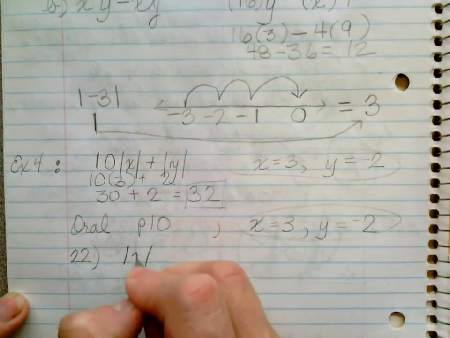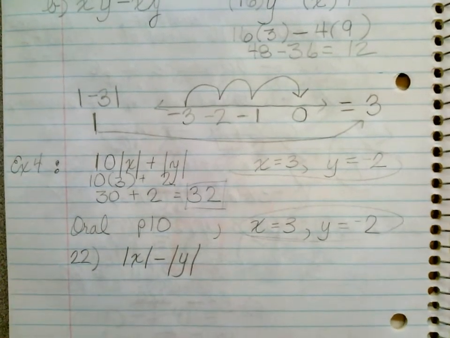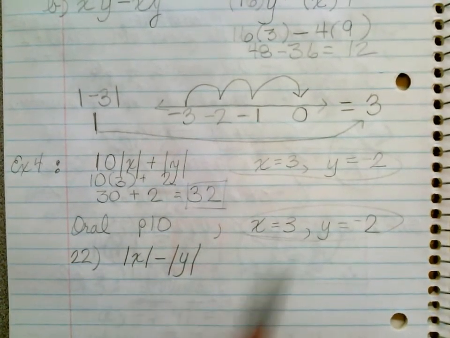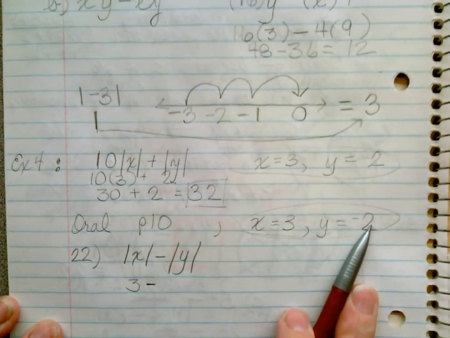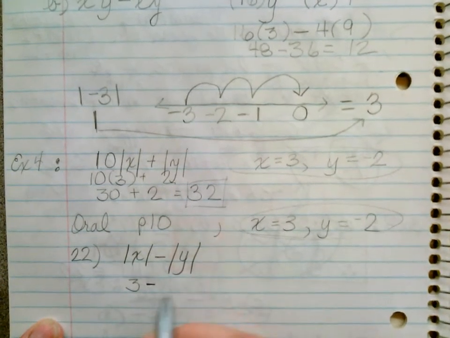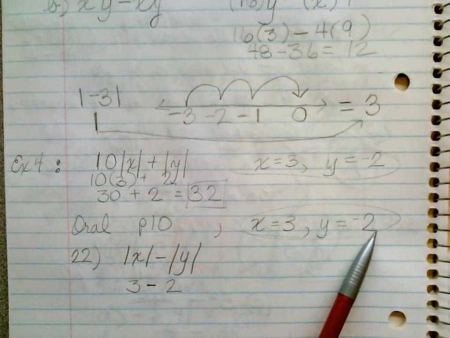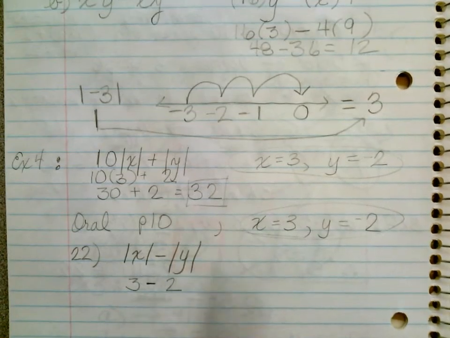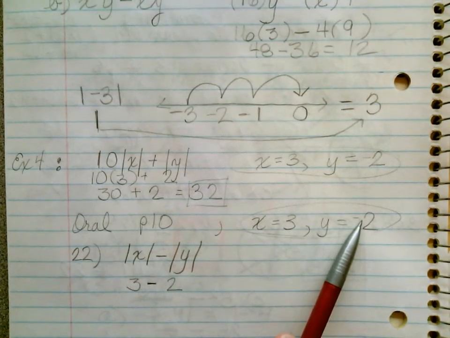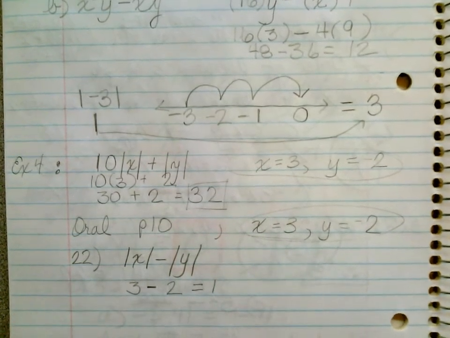The absolute value of x minus the absolute value of y. Okay, x is 3 minus the absolute value of -2 is 2. Make sure you don't accidentally keep this a negative because it's preceded by a negative. I know that might seem a little strange, but I've seen people accidentally say 3 minus a -2 and add them together. Okay? Don't make that error.